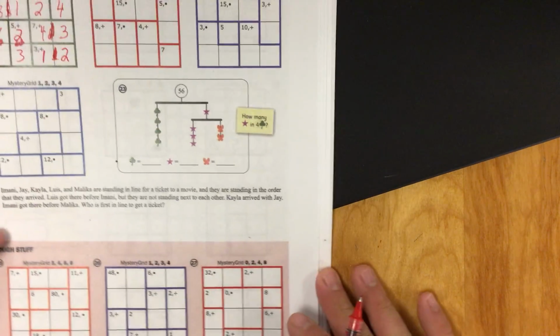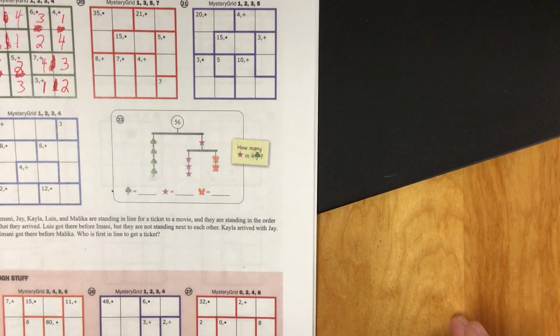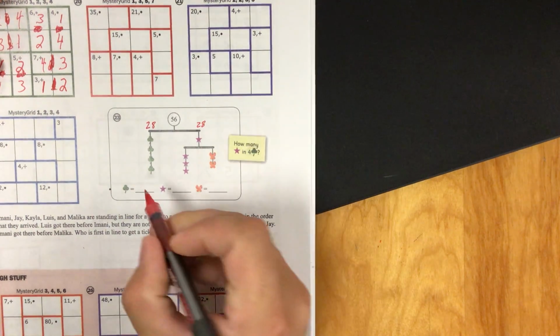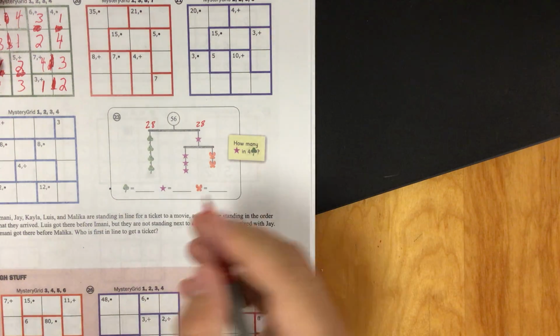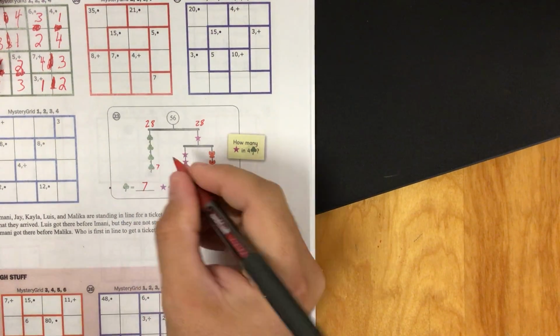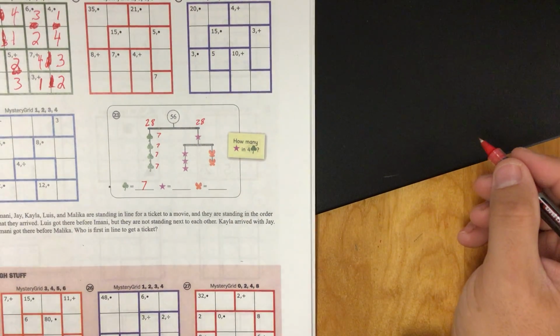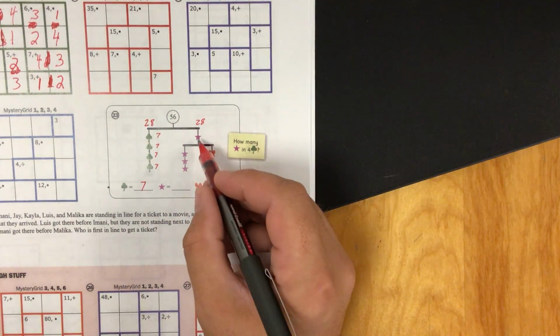Okay, so I think that's enough practice of those. Let's go to 23, again a review here. 56, that means both of these are 28. 1, 2, 3, 4. So 28 divided by 4 is 7. So these are all 7. All right, now this side's got to add up to 28.